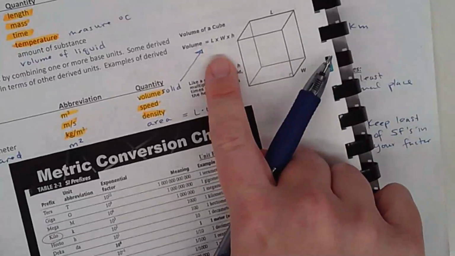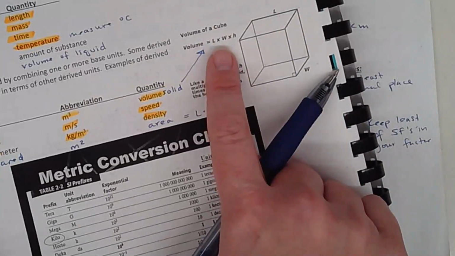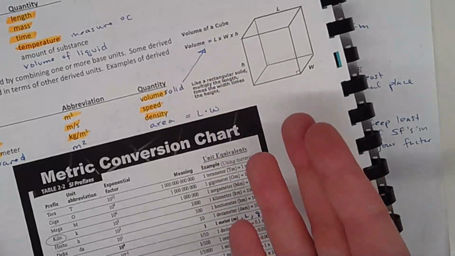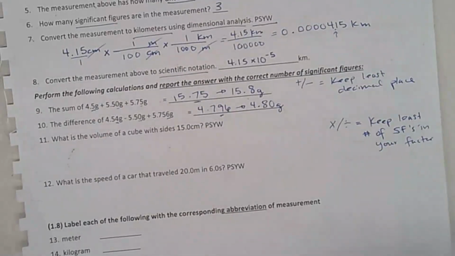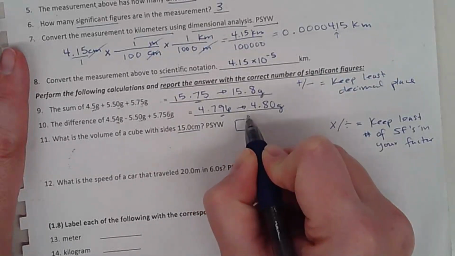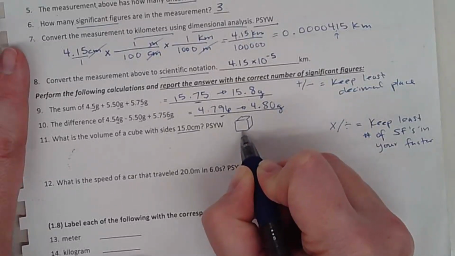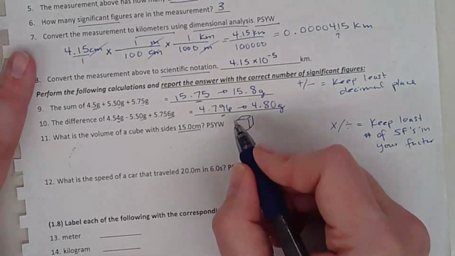So volume of a cube, right? Length times width times height. But if it's a cube and not a rectangular prism, that also indicates that they're all the same size, right? Like a square and then a cube. So that means each side, the length times width times height, these are all the same. So really, that's just 15 cubed. So what does that look like?